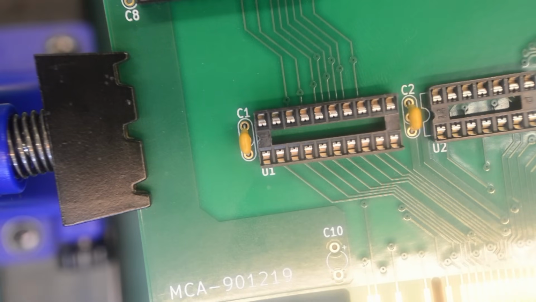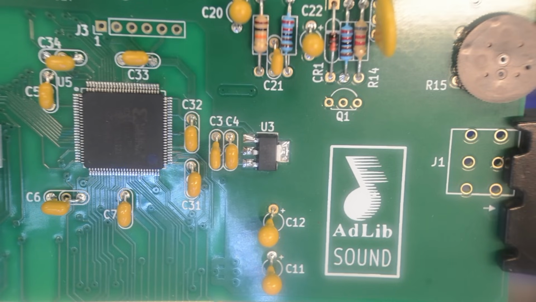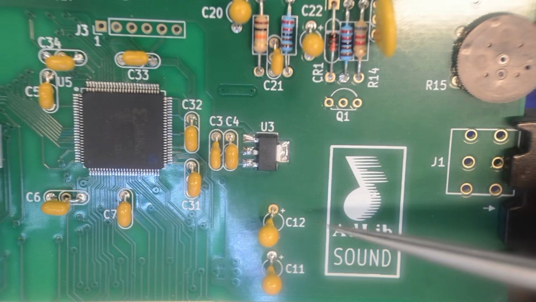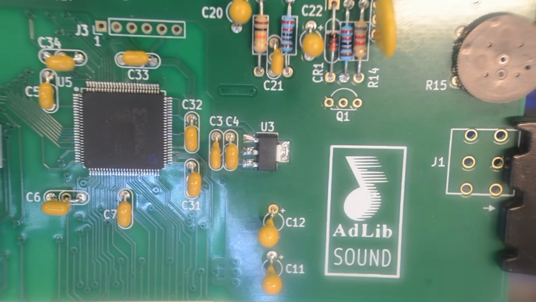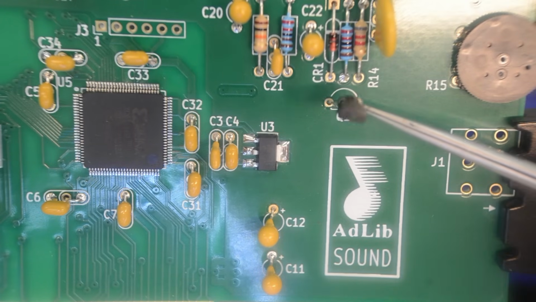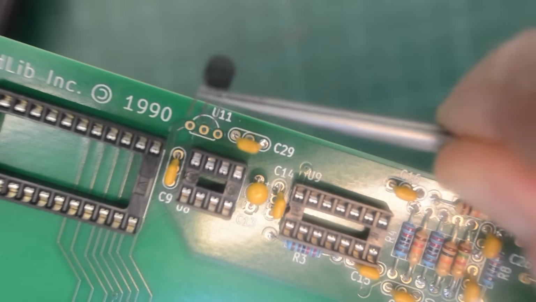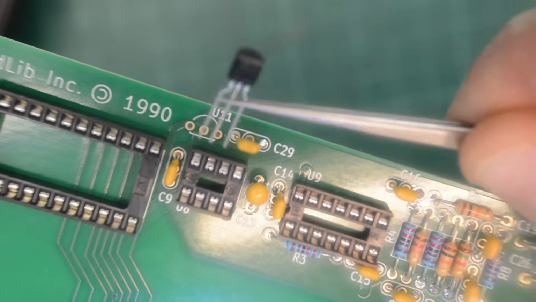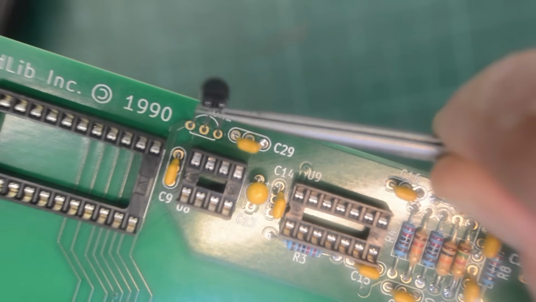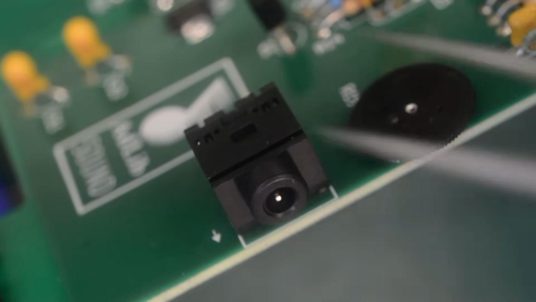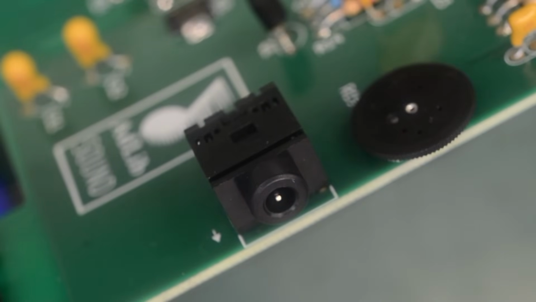Next in size we have a whole bunch of caps. Okay, that took a while, and some of them are tantalum, so make sure you get the polarity right. Otherwise your precious little card is gonna go bang. Next up we have a transistor here, and a 7805 up here. I had to bend the leads like this to make them match the footprint. And our last component to solder is the audio jack at the end here.